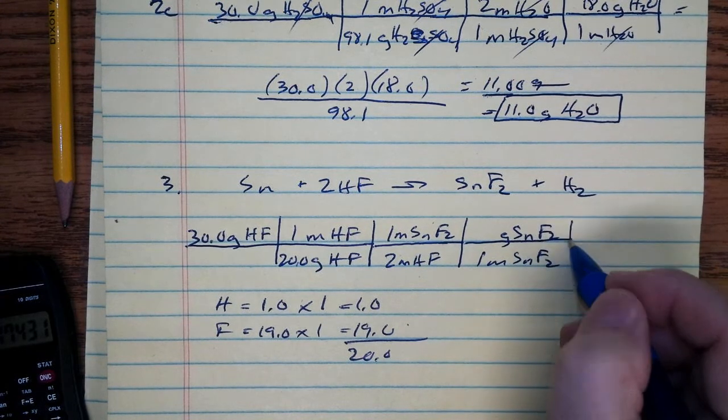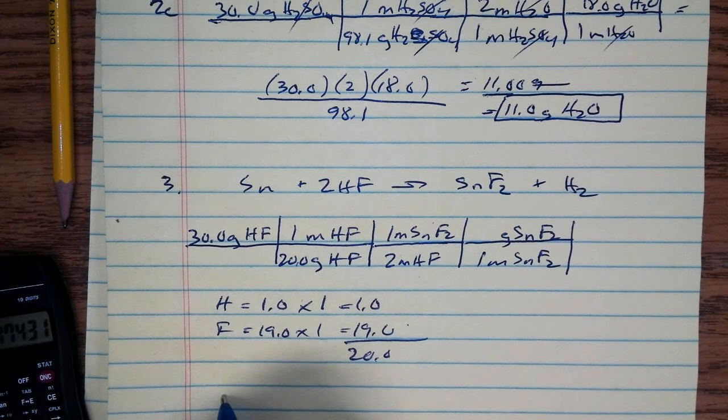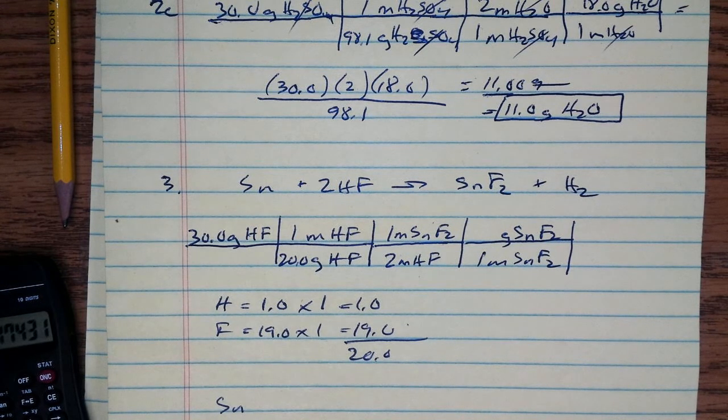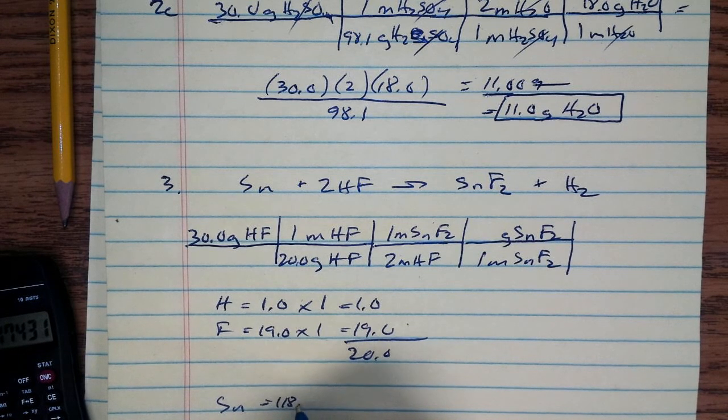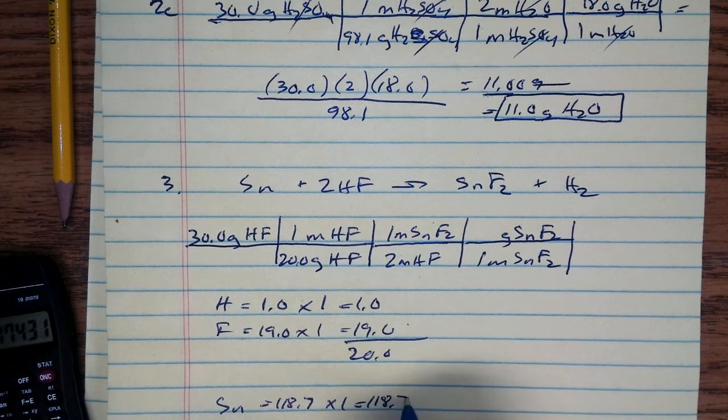So now we really got to calculate this. Let me find a periodic table. Tin is going to be 118.7, and we just have 1 times 1 equals 118.7.